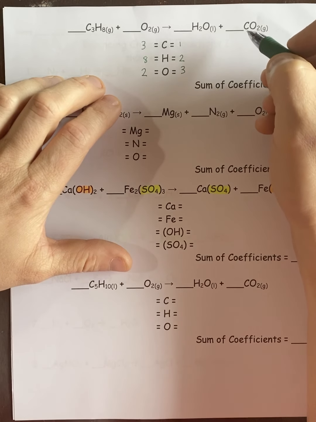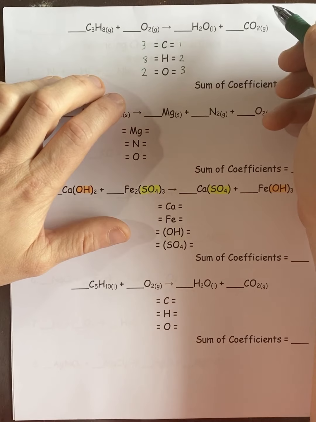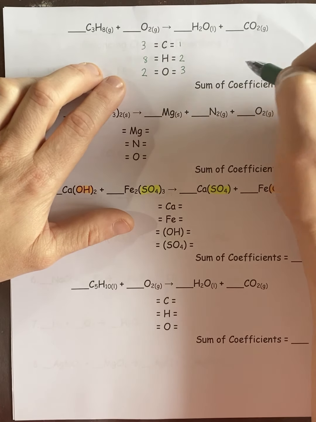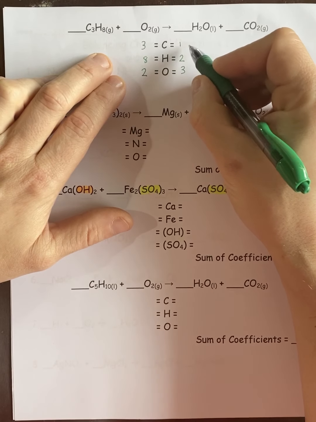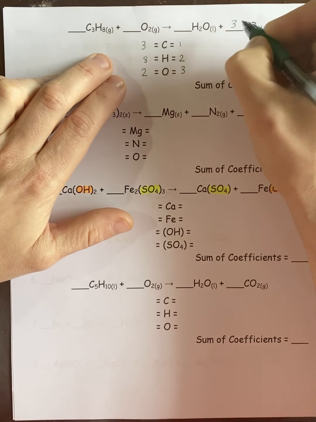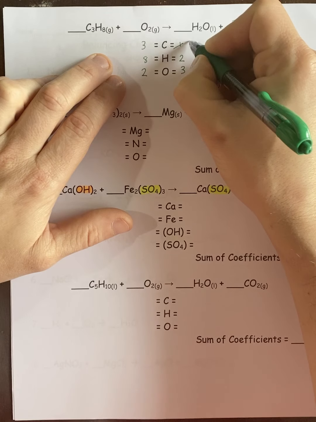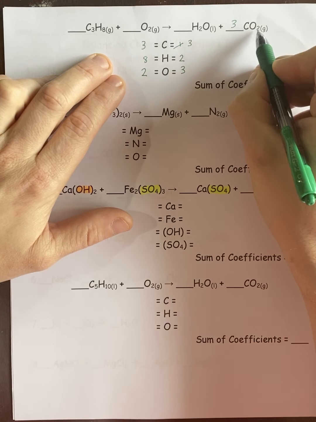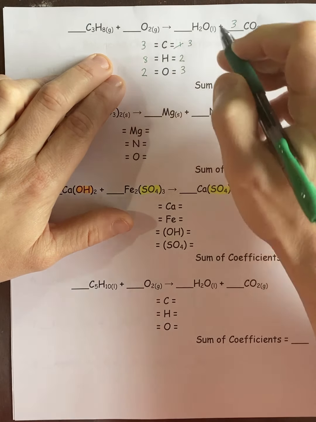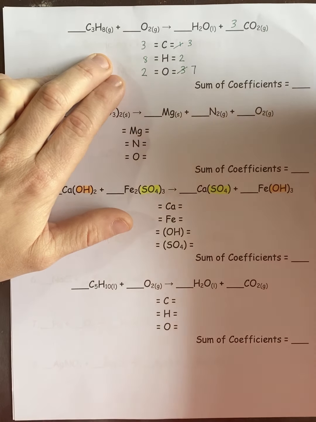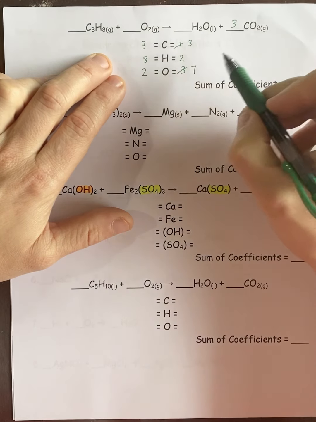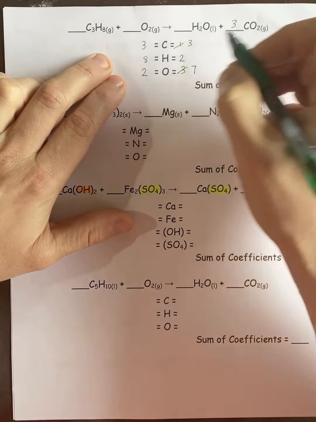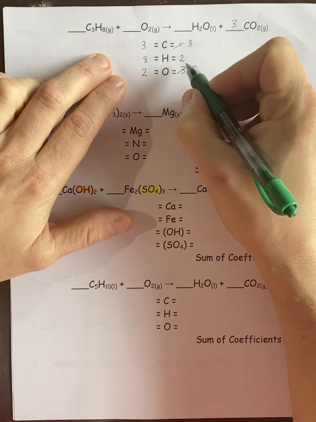So I could start with the carbon or I can start with the hydrogen. It doesn't make a difference. Just don't start with oxygen because it's in more than 2 locations. So carbon, first one, put a 3 there. That brings my carbon up to a 3. But it also gives me 3 times 2, 6 oxygen plus 1 over here, 7. Don't worry about that, because it's going to change again when I fix the H's, so it's just an accounting issue right now. So now I need 8 hydrogen on the right.